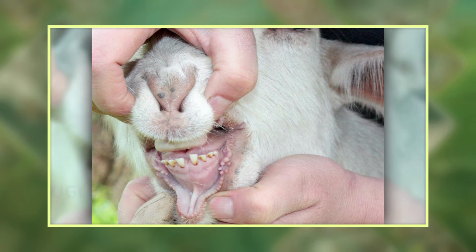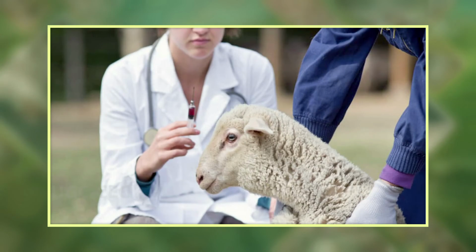Diseases in sheep can be broadly classified as non-infectious and infectious. Prevention of disease plays a major role in increasing profitability in a sheep farm. Vaccination against infectious disease is an important component of health management.